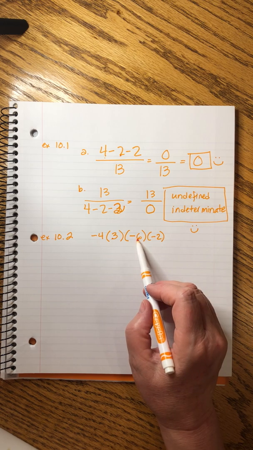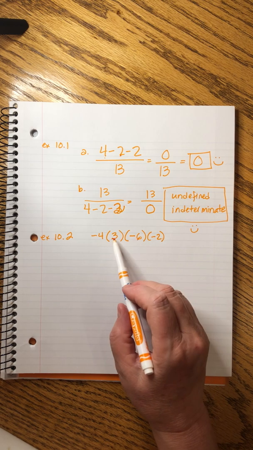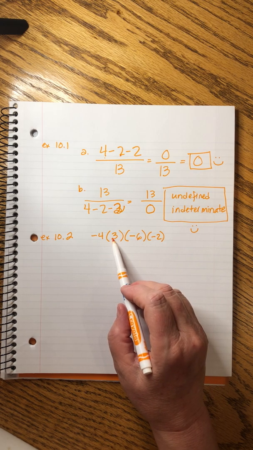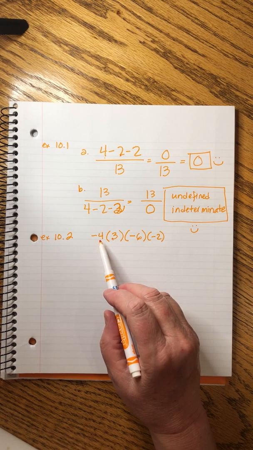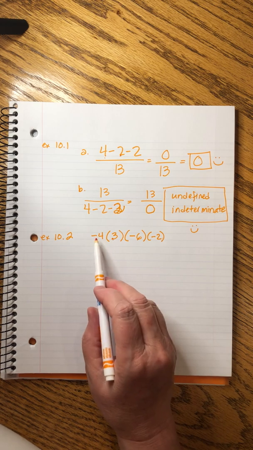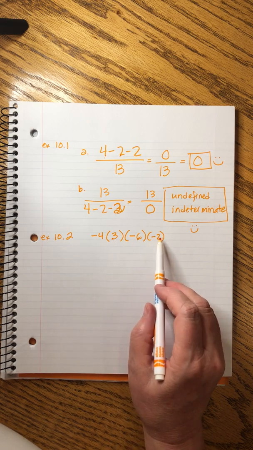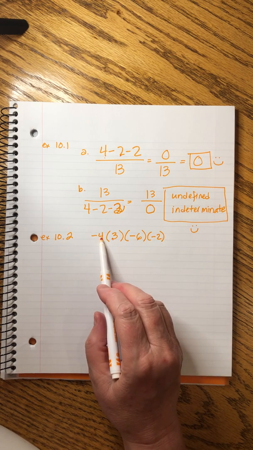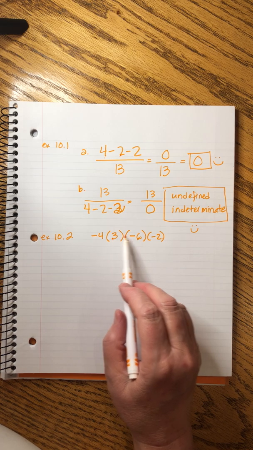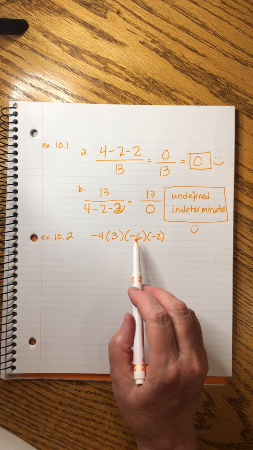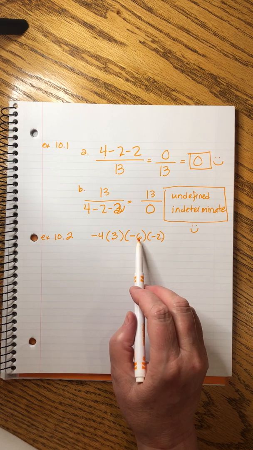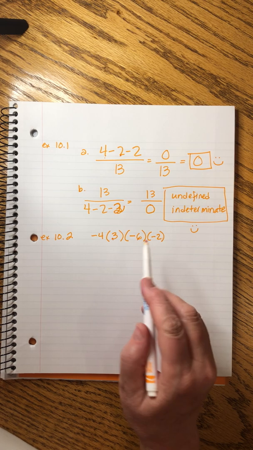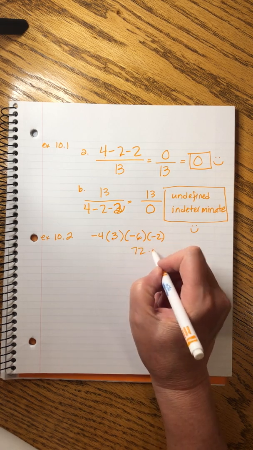2 times 6 is 12. 12 times 3 is 36, but then 36 times 4, I can't do that in my head. I don't know the answer to that. What if I instead chose to do it this way? What if I decided to go 4 times 3 is 12. 12 times 6, if you know your 12 times tables, you're in luck. It's 72. And then that gets us to 72 times 2.